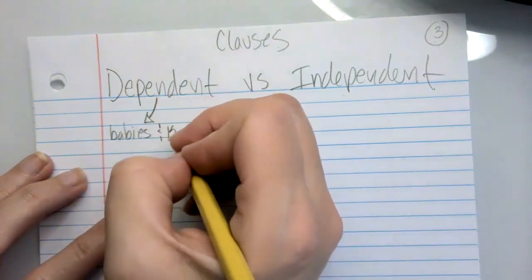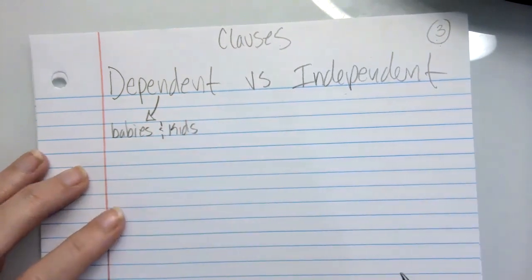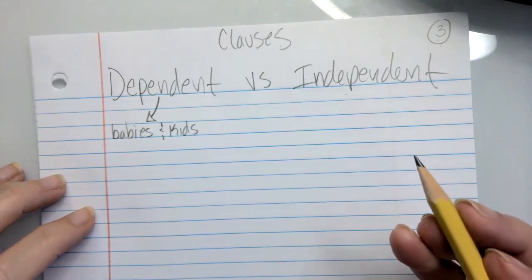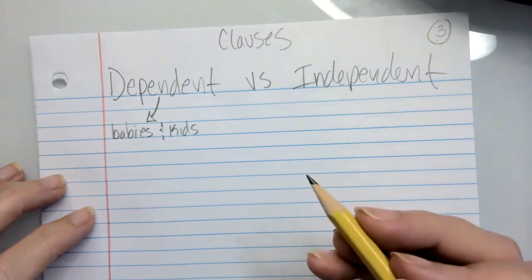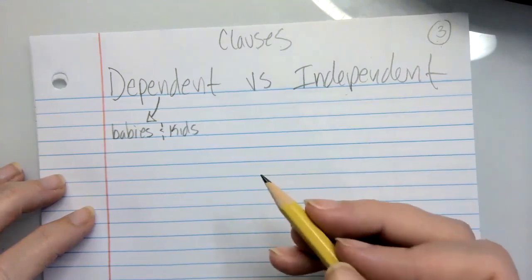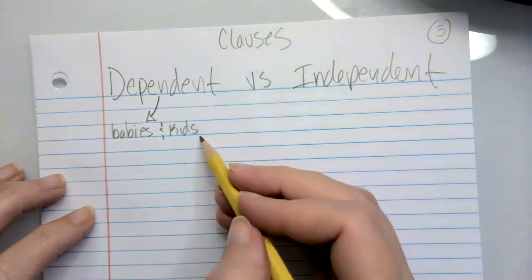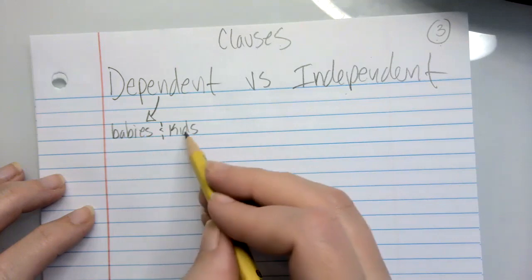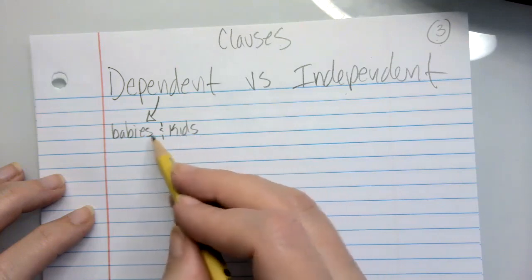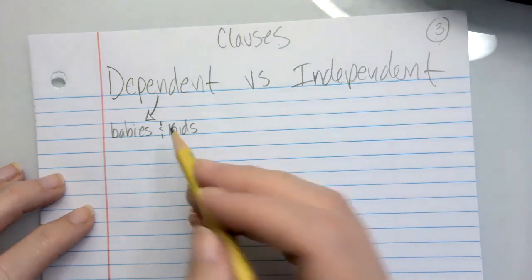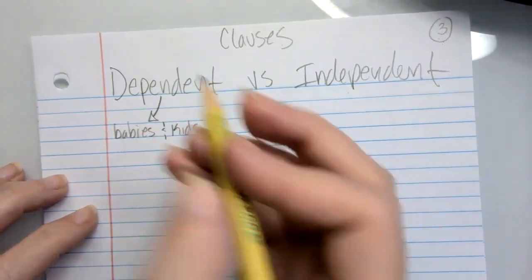Babies and kids, they're also dependent upon their parents for survival, for everything that they need. They're dependent upon them for food, for shelter, for love, for personal interrelational connection, all of the things that we need to have to survive and grow. We are dependent upon somebody else until we hit a certain age. So babies and kids are dependent.